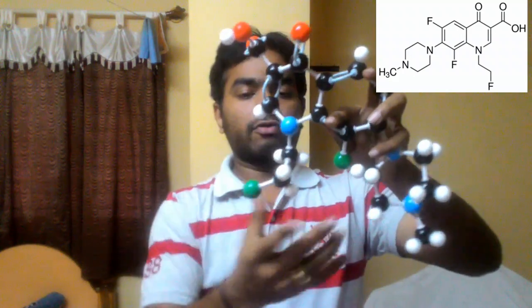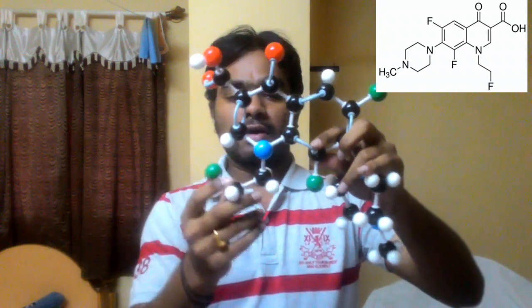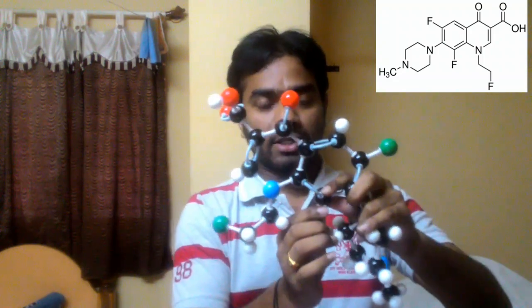It has a fluoroethyl group present here and one fluorine atom here. The piperazine moiety with the methyl group attached to the nitrogen atom is not changed. Only these two changes have been made. So it has a fluoroethyl group, one fluorine atom extra.